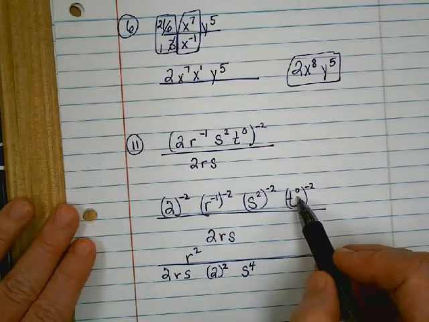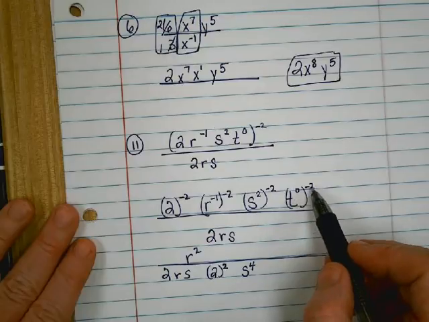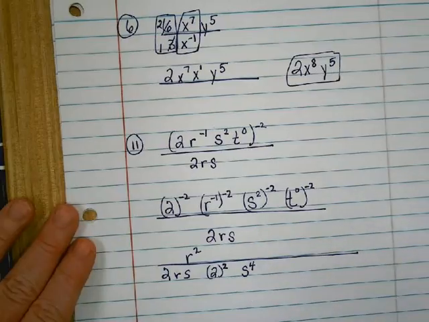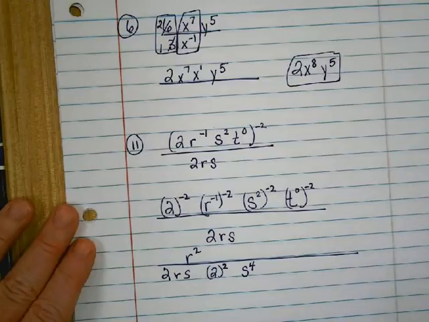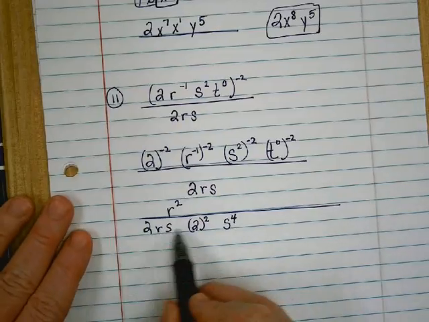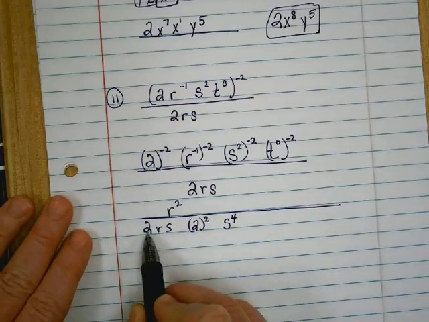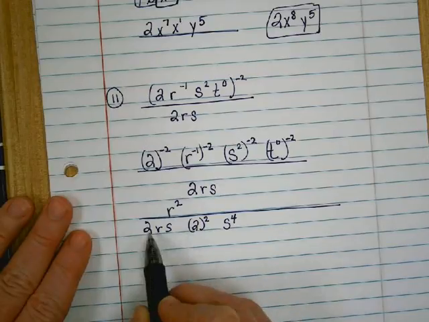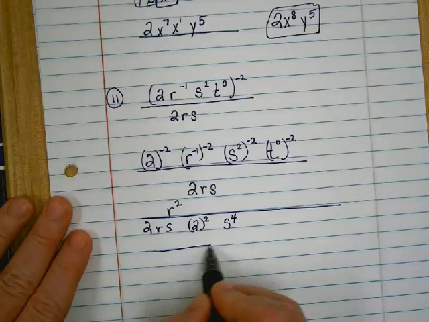T to the 0 to the negative 2. What's 0 times negative 2? So this is still t to the 0. What's t to the 0? 1. Do I need to write times 1? Not necessarily. So I've just done away with that. So here we go. Let's clean the bottom of this up. 2 times 2 squared. What's 2 squared? 4, and 4 times 2 is 8.